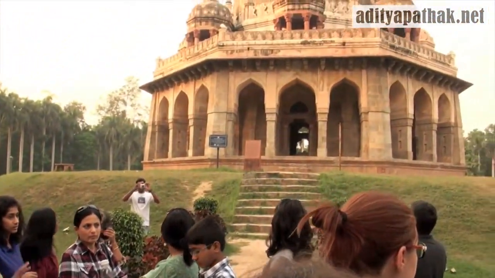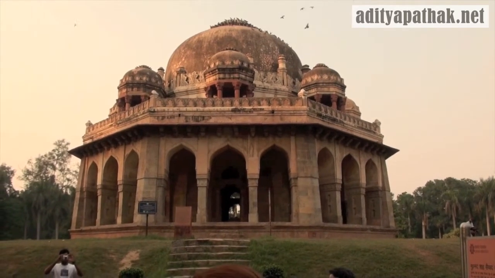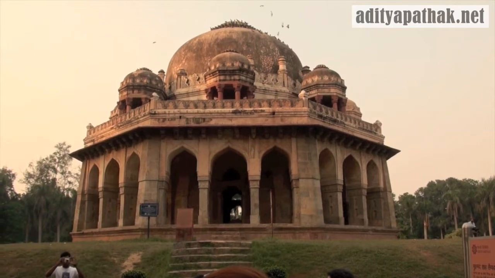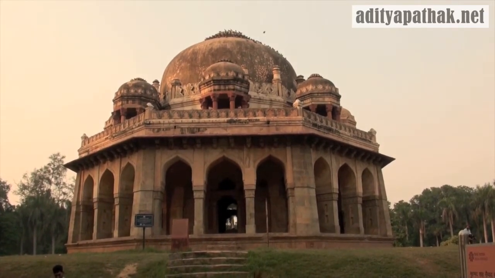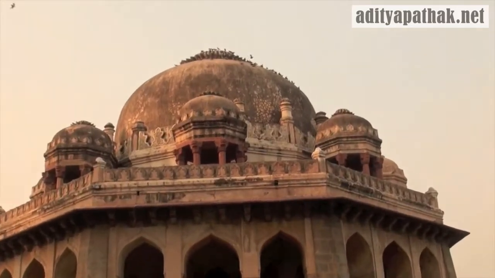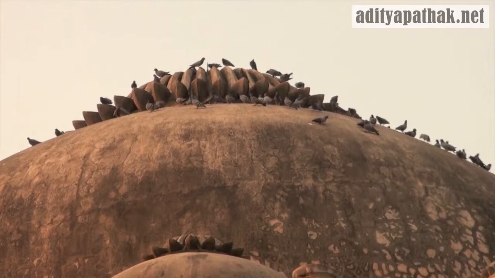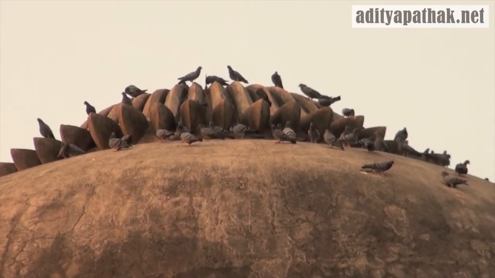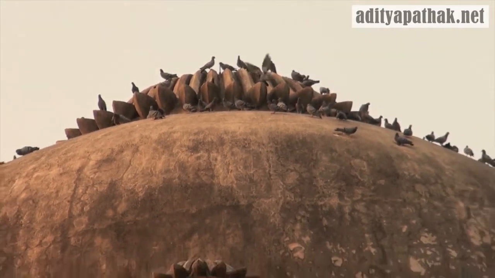A tomb is generally an Islamic structure. We won't be able to see tombs of Hindu rulers. So tombs are generally Islamic in nature. This tomb belongs to a ruler called Muhammad Shah Sayyid. He is the 3rd ruler of this lesser known dynasty which ruled Delhi, that is the Sayyid dynasty. Right? This was built during the 14th century.